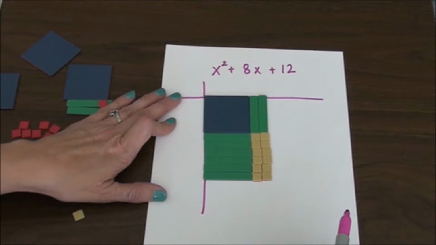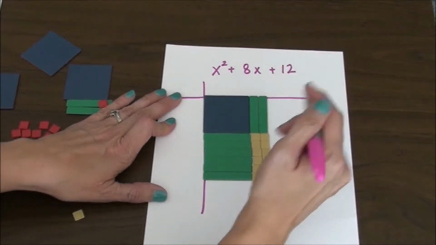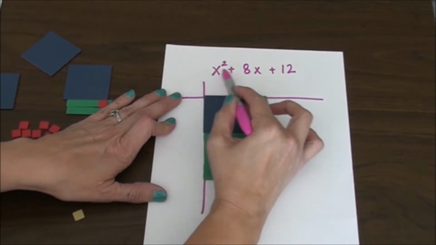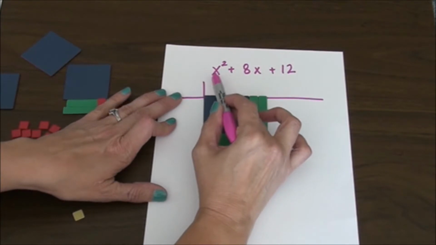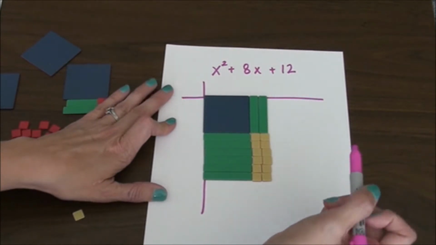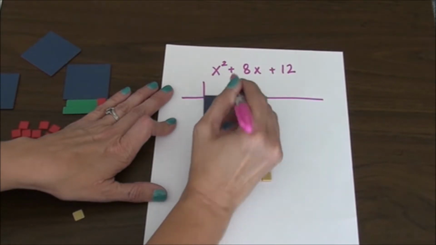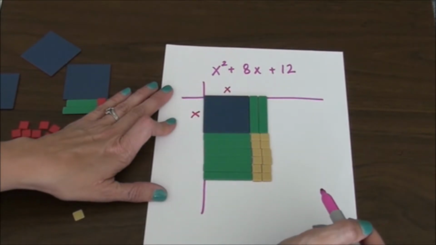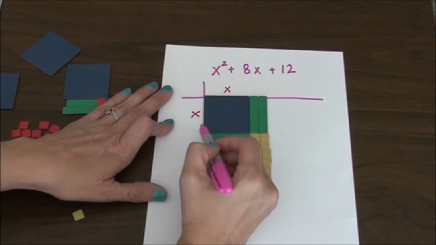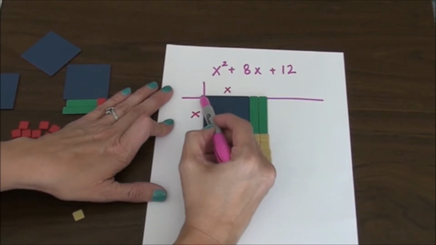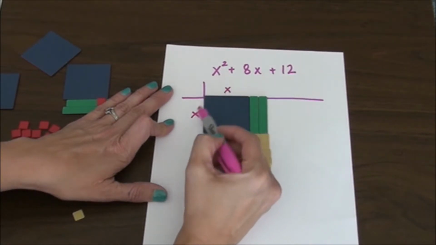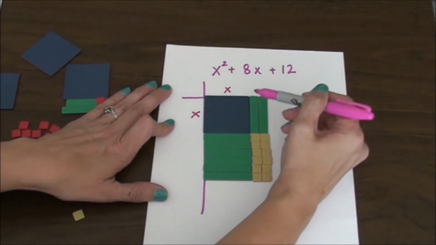So what exactly are the factors? I have made my rectangle out of the tiles that I used from my quadratic equation x squared plus 8x plus 12. If you recall, the x squared term represents side length x and x. So this side is x, this side is x. x times x is x squared.